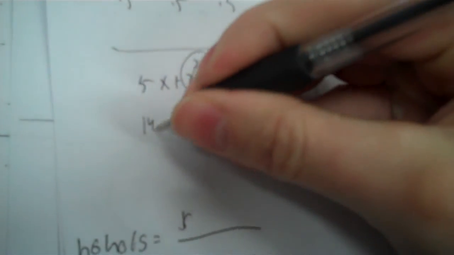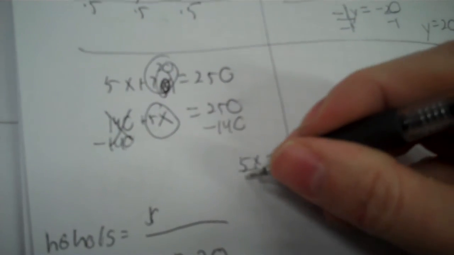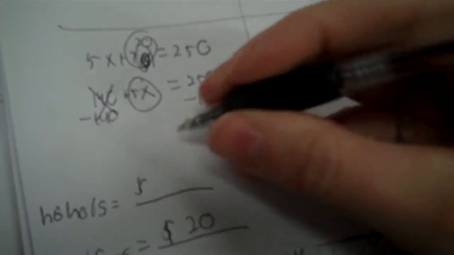Okay, so y is under the uniforms, so the uniforms cost 20 bucks. Now to find your helmets, we're going to insert 20 into the equation. And y is 20. So get y out of there. I can take 7 times 20. So 7 times 20 is 140, plus 5x. Then I minus 140. That's 110, so 5x equals 110, divided by 5, and that's 22.